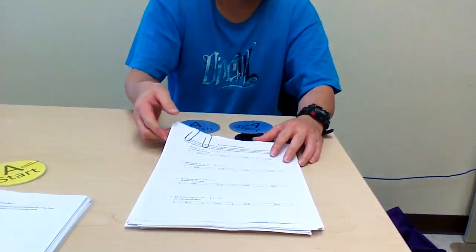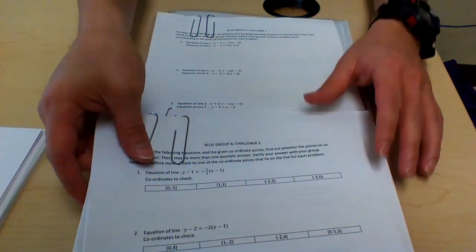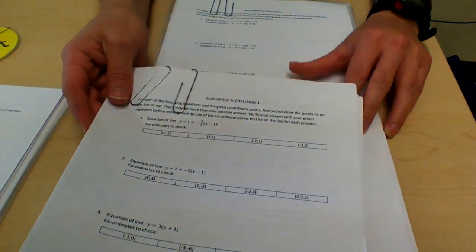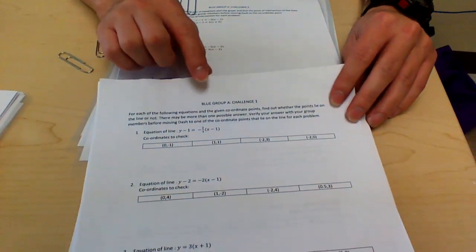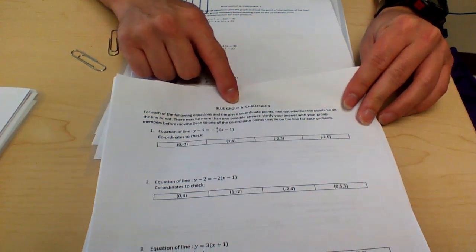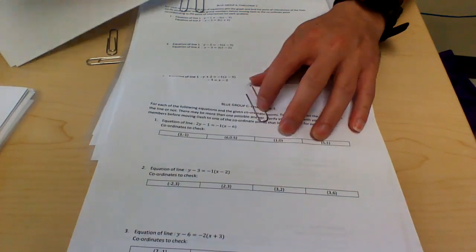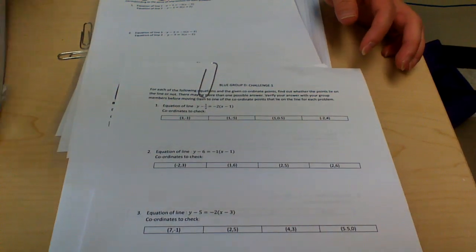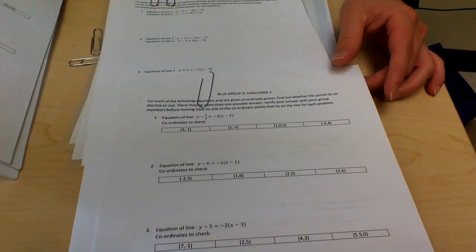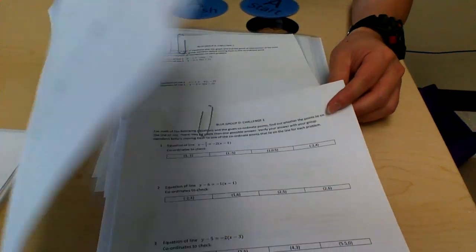What you want to do is hand out challenge 1 and the example challenge to each group. And you want to hand out one of each different type. So for instance, if we look at these examples, blue group, one member will get worksheet A, one member will get B, one member will get C, and one will get D. This way, all the students will have a different worksheet and they can't just copy down. I can't have one person finding all the answers and then just copying it down.